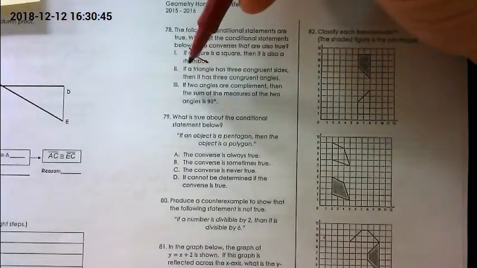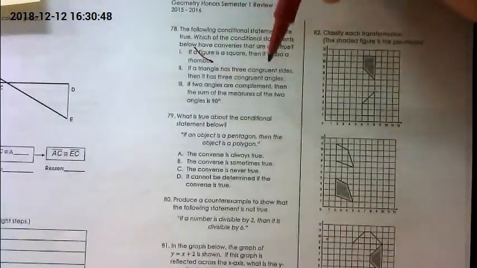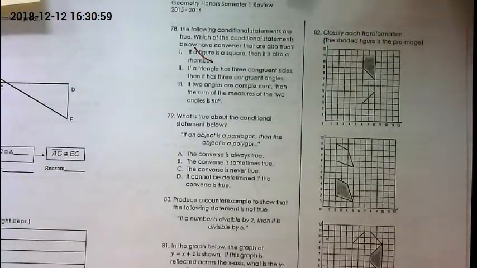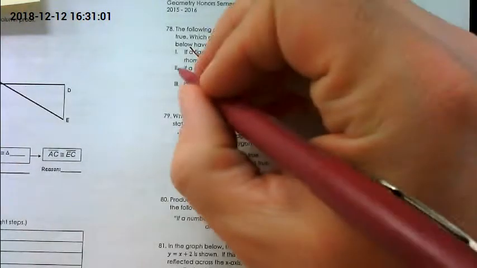Number 2, if a triangle has 3 congruent sides, then it has 3 congruent angles. If a triangle has 3 congruent angles, then it has 3 congruent sides. Right? If it's equilateral, it's equiangular. If it's equiangular, it's equilateral. So that's true. So that one works.